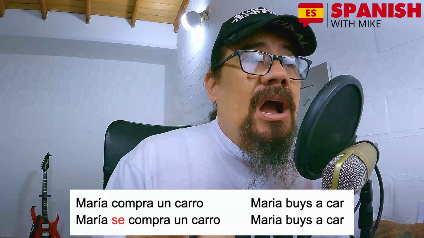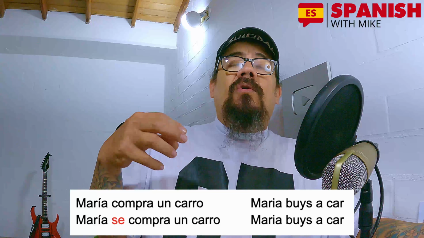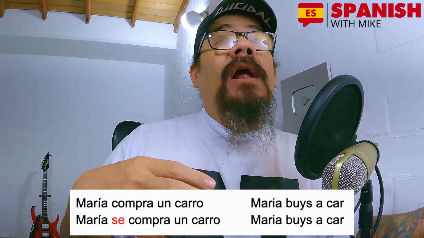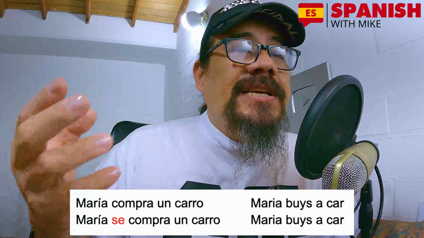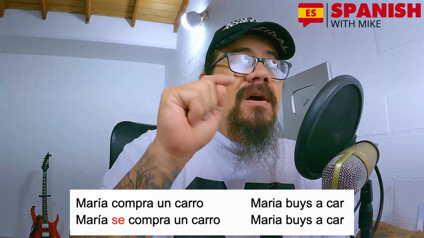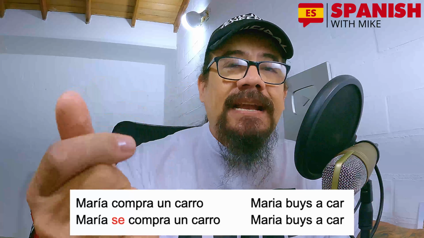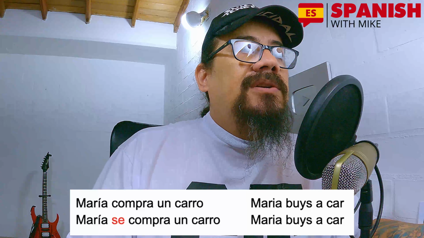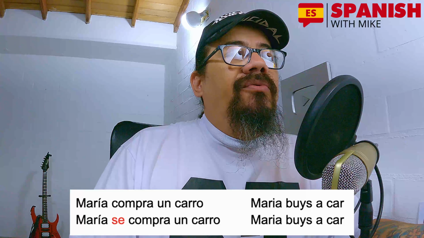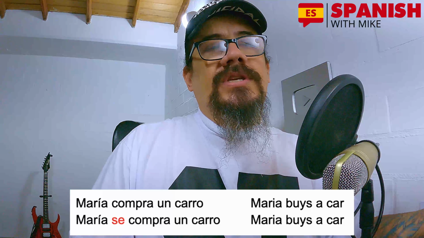María buys the car for her own benefit. Perhaps she really wanted it, or maybe she really needed it, or it was like a gift that she gave to herself. All of those nuances and subtleties are expressed through that se. That gives that extra information, those extra layers of meaning. So the reflexive pronoun adds a touch of personal involvement to the action.